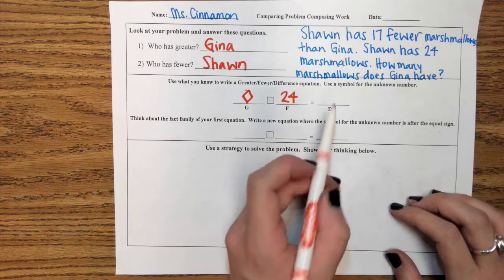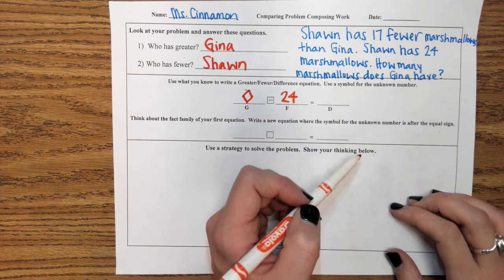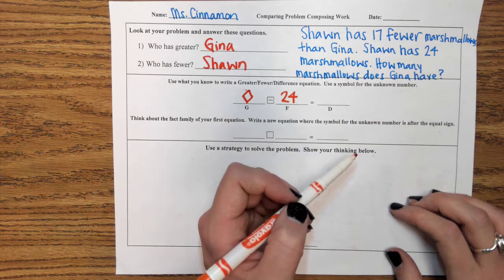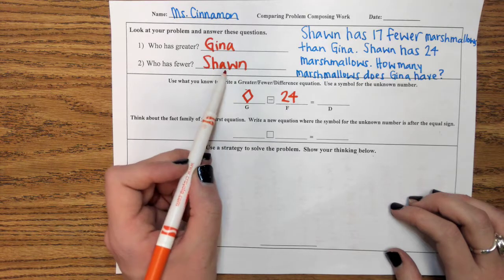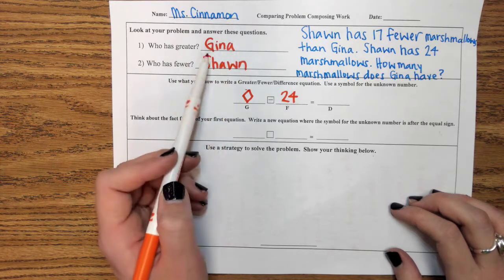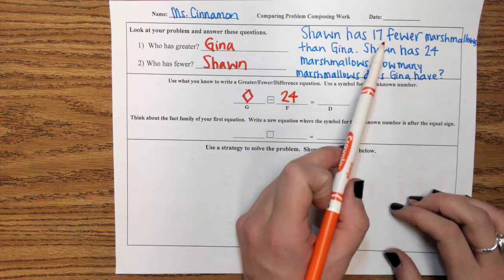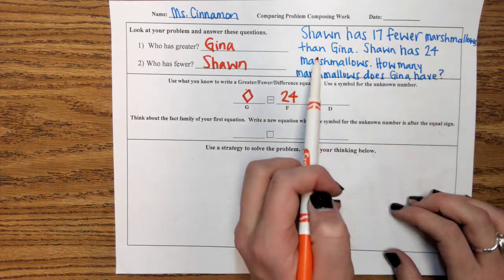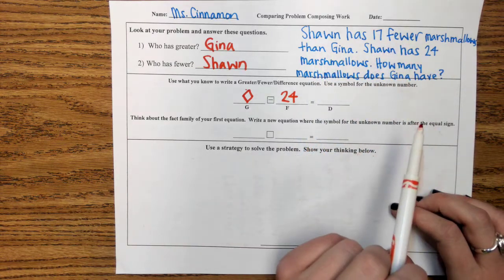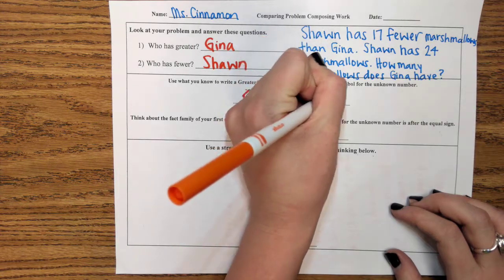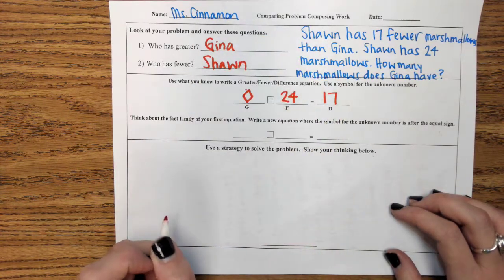Next, I have to look at my difference. What is the number that is the difference between how many marshmallows Sean has and how many marshmallows Gina has? If Sean has 17 fewer marshmallows than Gina, that's my difference. So I'm going to put the number 17 right there.